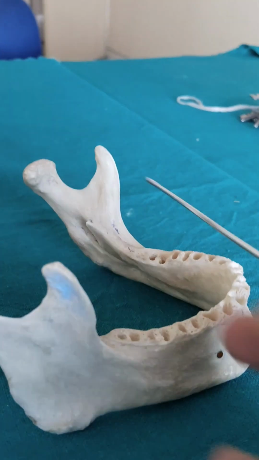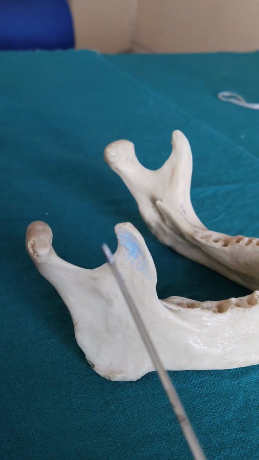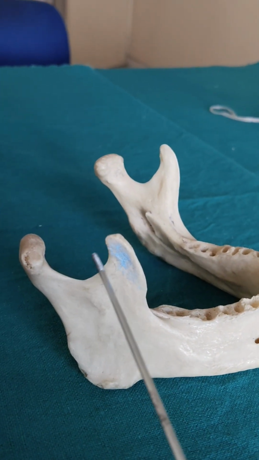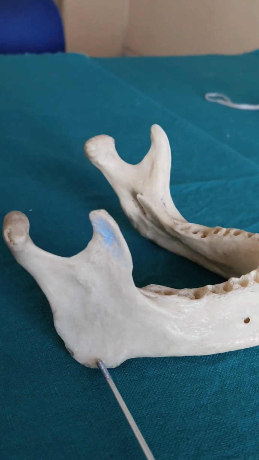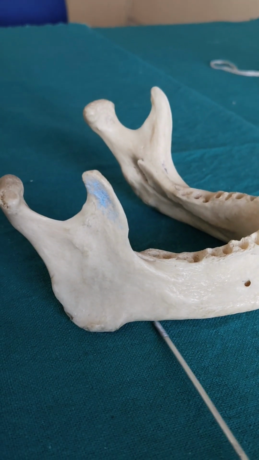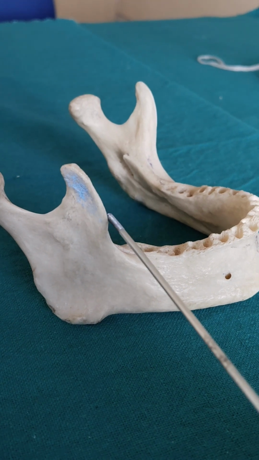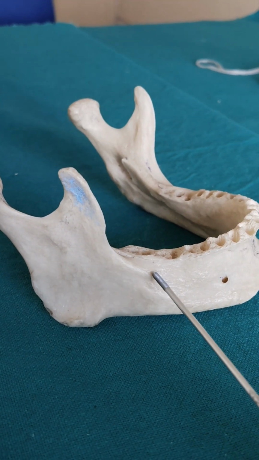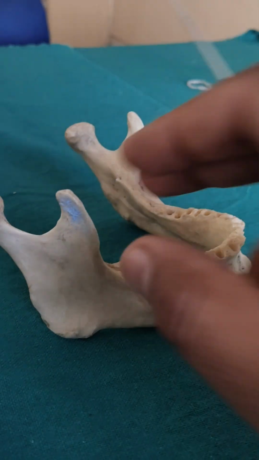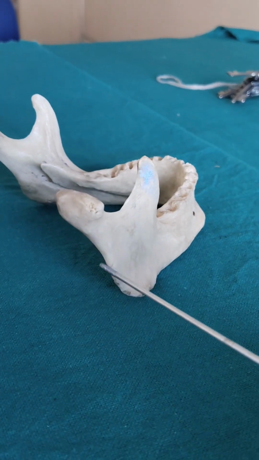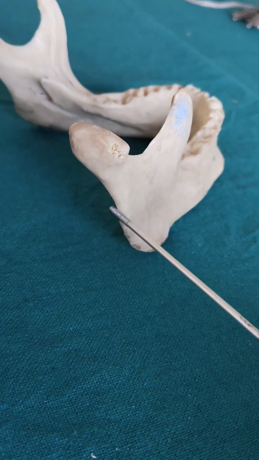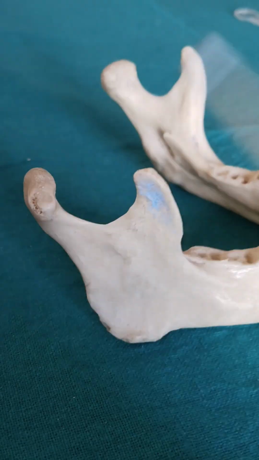Now about the borders. This is the upper border. This is called the mandibular notch. And this is the lower border which continues with the base of the mandible. This is the anterior border which is very thin and it continues with the body as the oblique line. This is the posterior border which is comparatively thicker than all the borders.